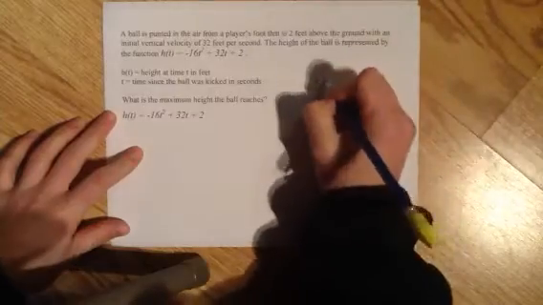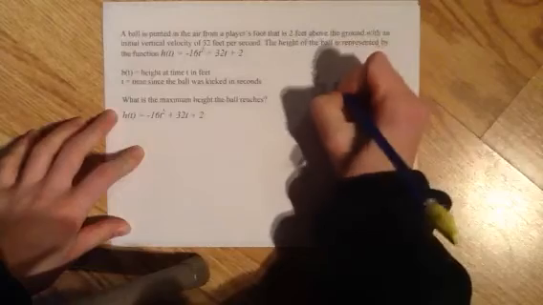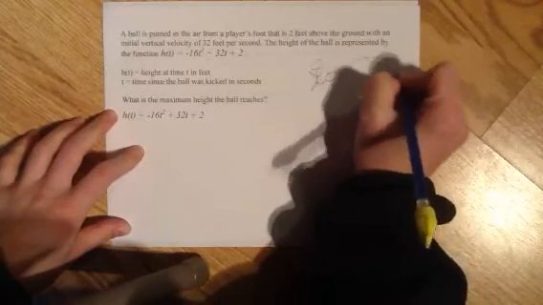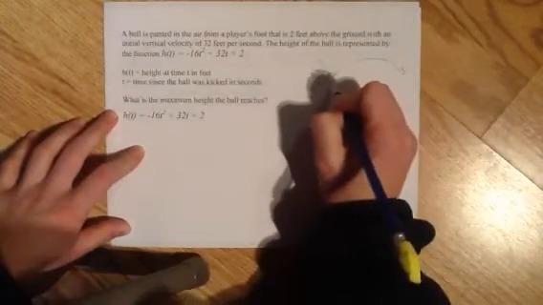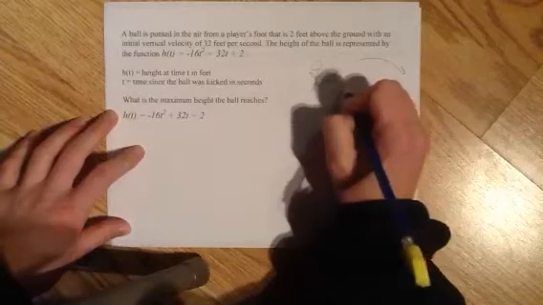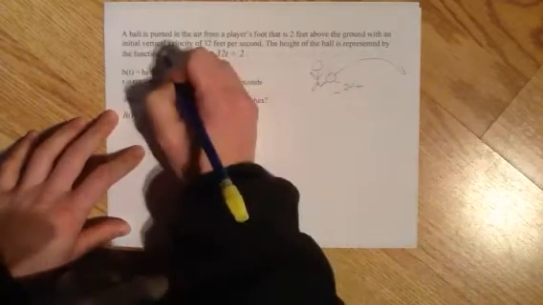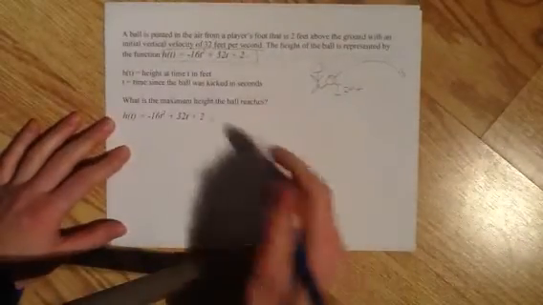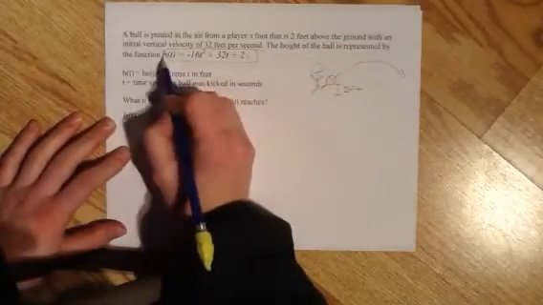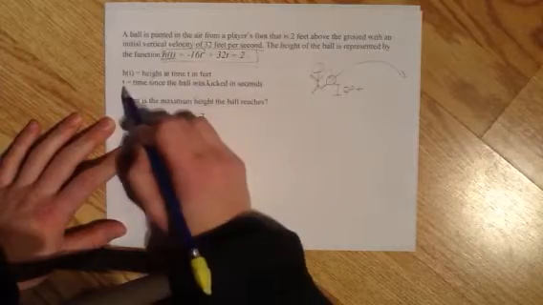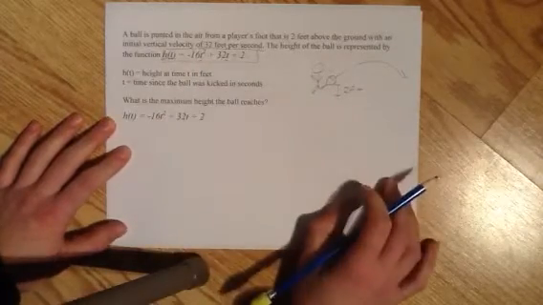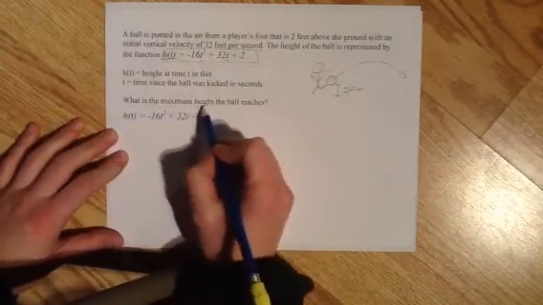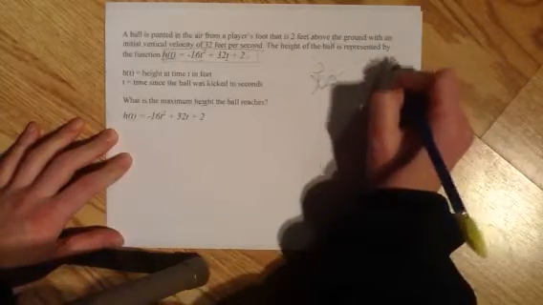So I have to kick it up. The ball gets kicked up in a parabolic motion, and it starts 2 feet above the ground. I have this equation already generated for me, so I can use it. I know that the height is in feet and the time is in seconds. I'd like to know what the maximum height of the ball is.